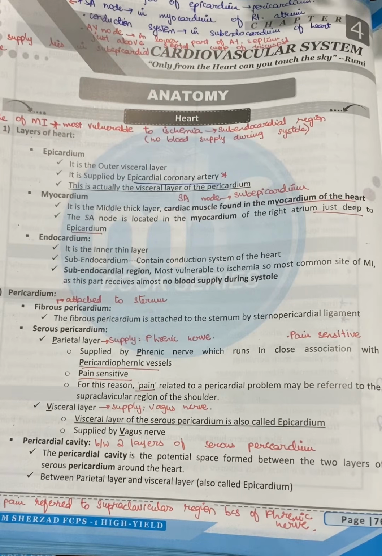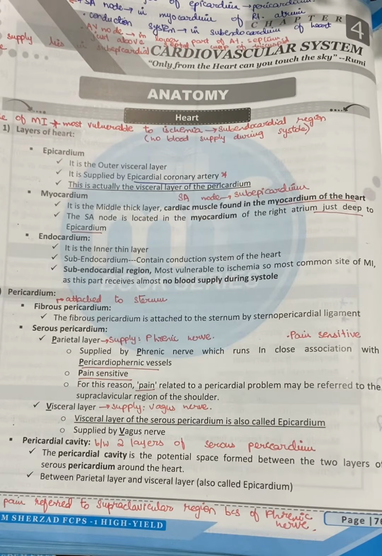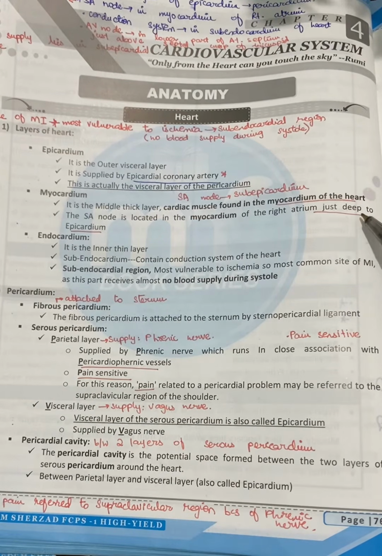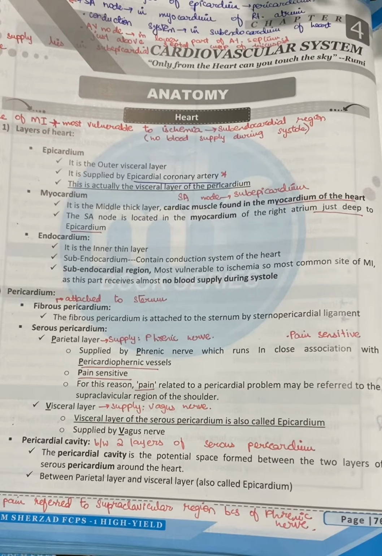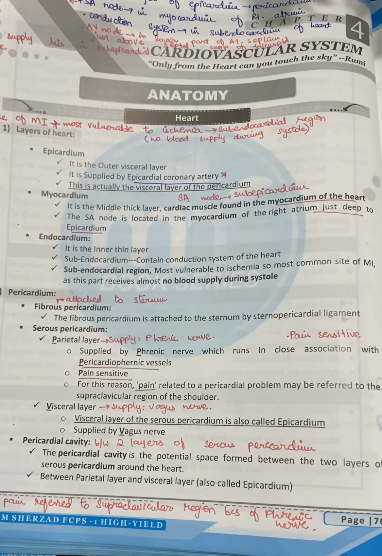Now they change the words and confuse you. If they ask that the SA node is located in which of the following, and they give you the options myocardium and subepicardium, you need to select subepicardium instead of myocardium, because of the words I have written: just deep to the epicardium means subepicardium. So if they give you the options myocardium and subepicardium, your answer should be subepicardium, not myocardium. They have asked this question and they can confuse you, that's why you need to understand exactly what's going on.